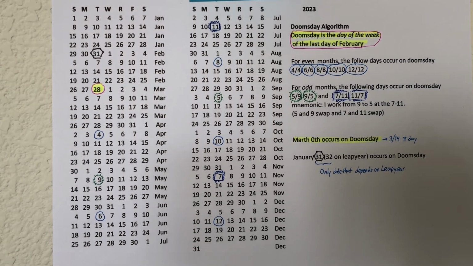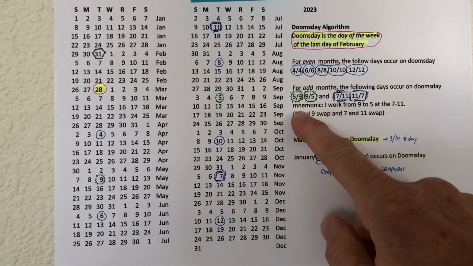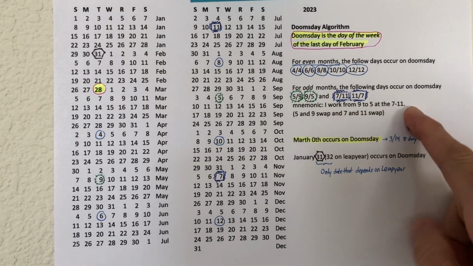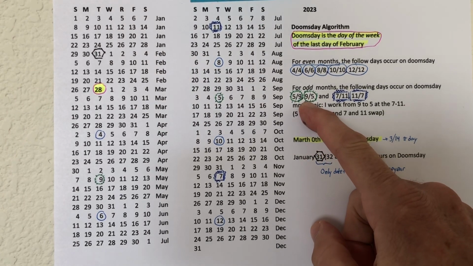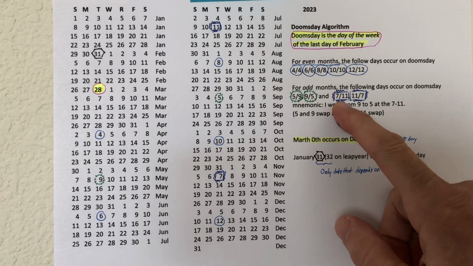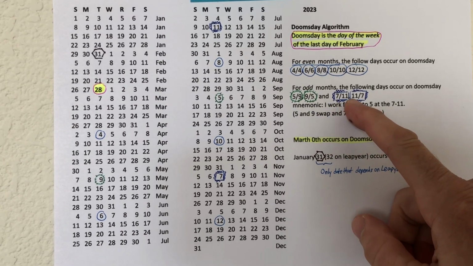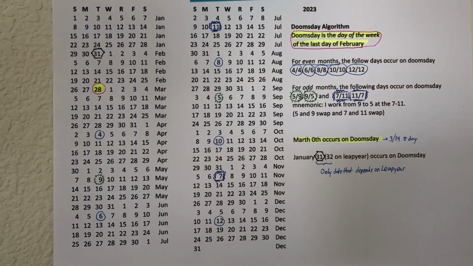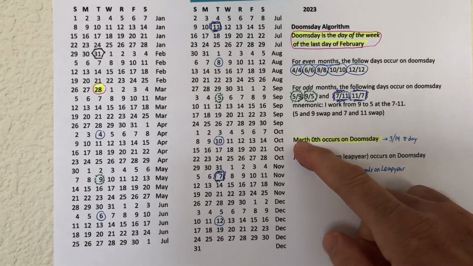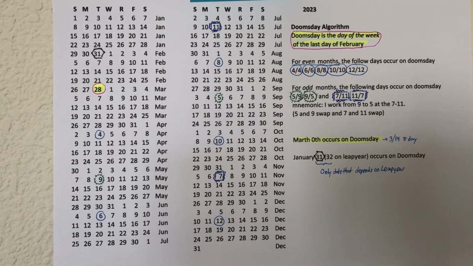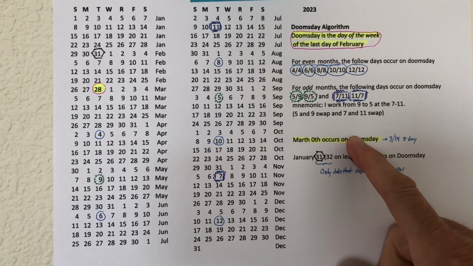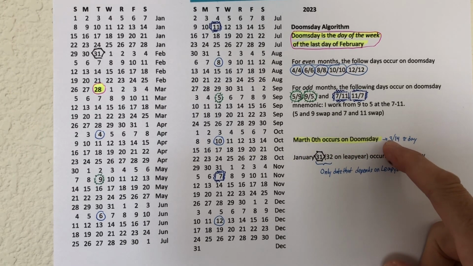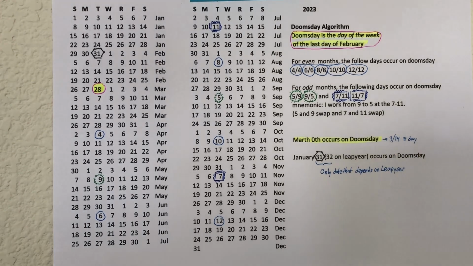Now for the odd months, we have this mnemonic: I work from 9 to 5 at the 7-Eleven. So May 9th and September 5th occur on Doomsday, and July 11th and November 7th occur on Doomsday. And March 0th occurs on Doomsday because the last day of February is the same thing as March 0th. And because we can add 7s, we can add 7 2 times to get to March 14th. Pi Day is also on Doomsday.